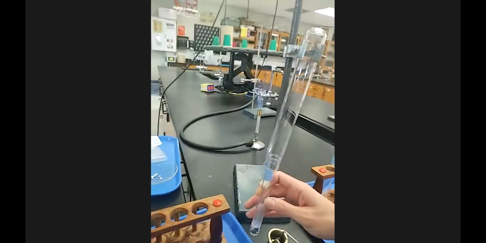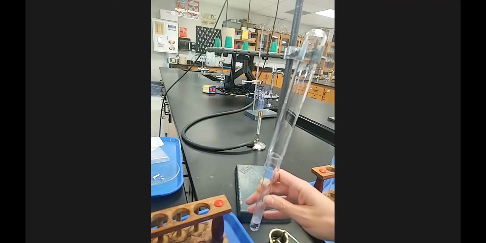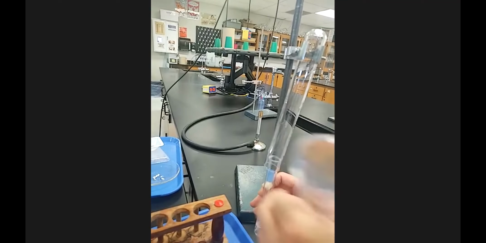Now let me see if I can also do this with the magnifying glass. It's not going to be close enough.